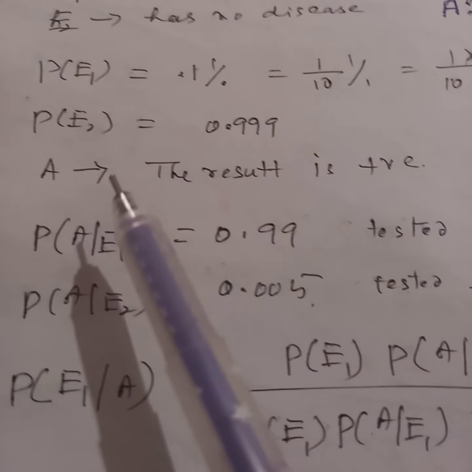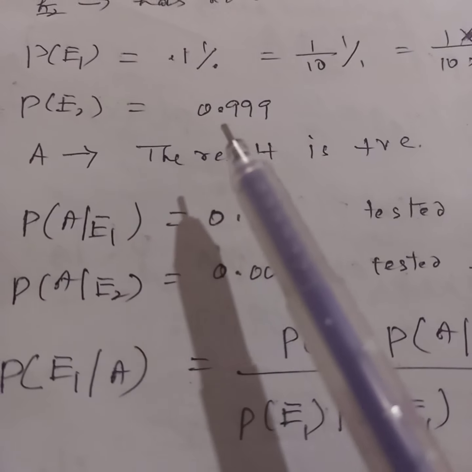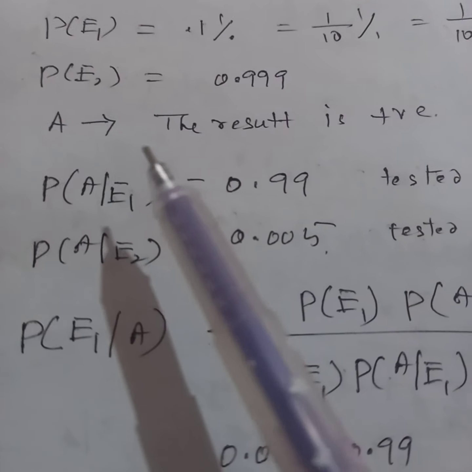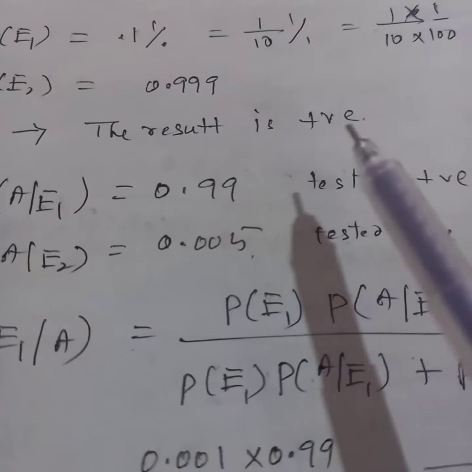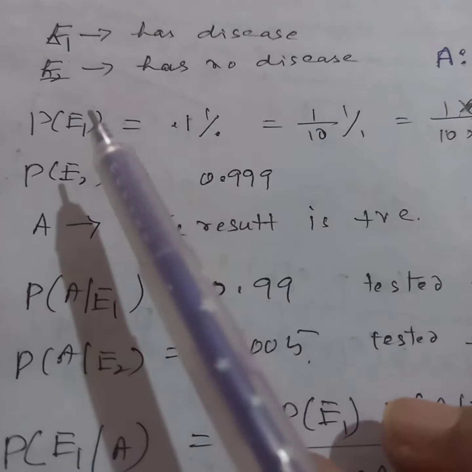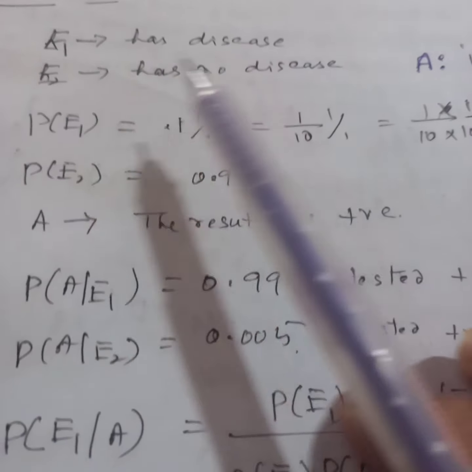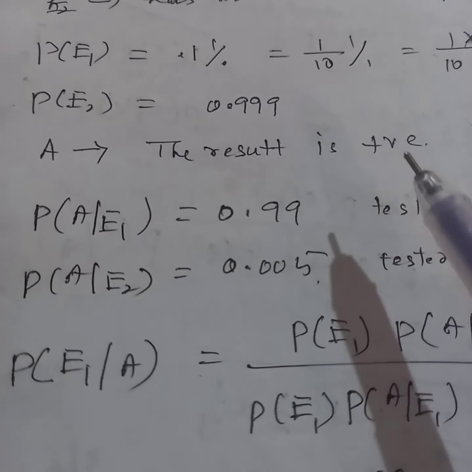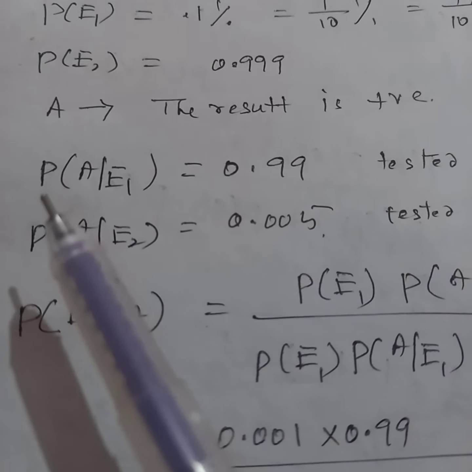So P(E2) is 0.999. Now let A be the event the result is positive. What is A? The result is positive. What is E1? Has disease. What is E2? Has no disease. What is A? The result is positive.